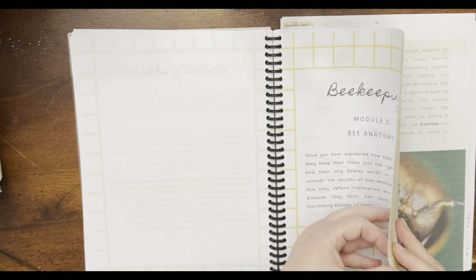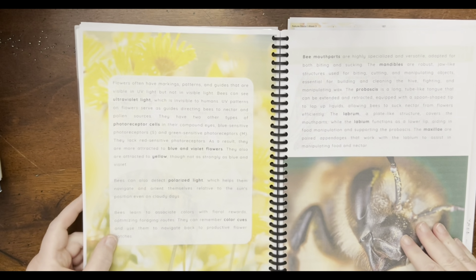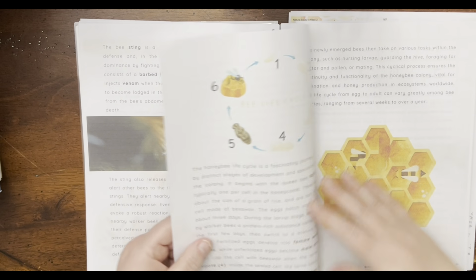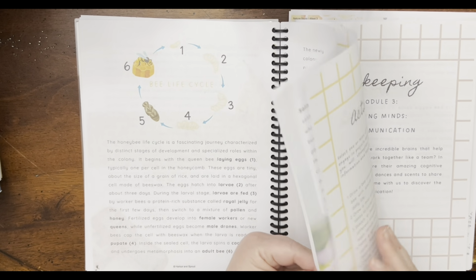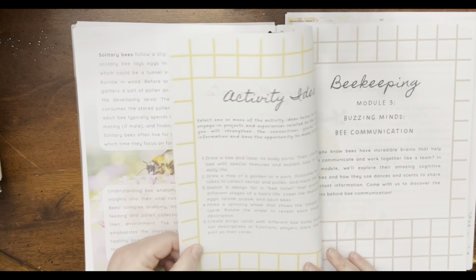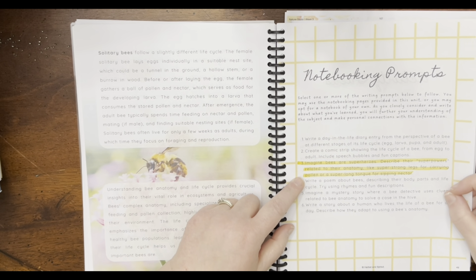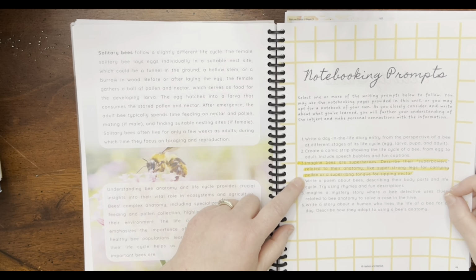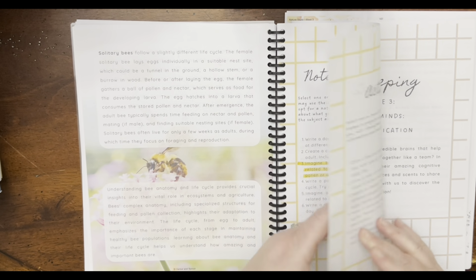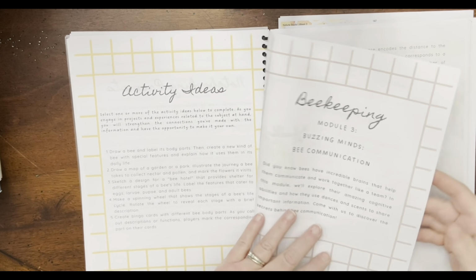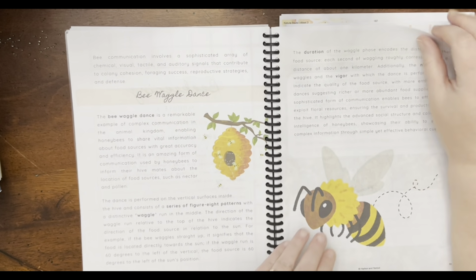So again, bee anatomy, he read the lesson. And then he did a notebooking prompt. Imagine bees are superheroes, describe their superpowers related to their anatomy, like super strong legs for carrying pollen or a super long tongue for sipping nectar. So he did this in his notebook as well. And then it's on to module 3.